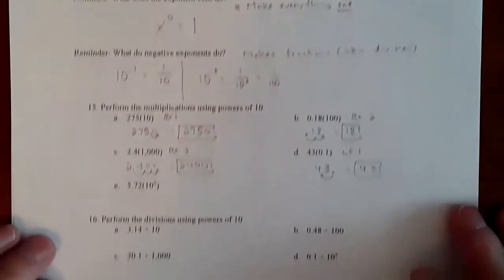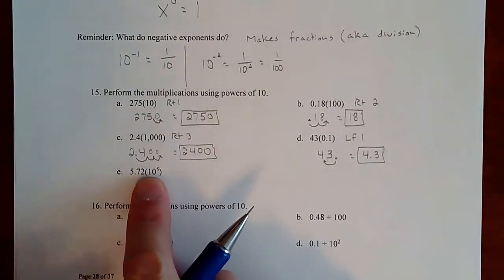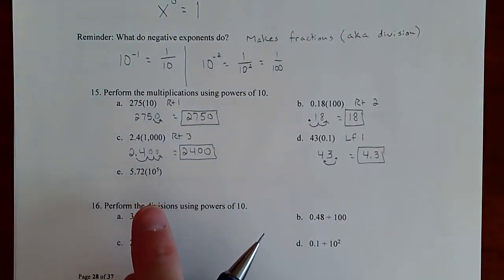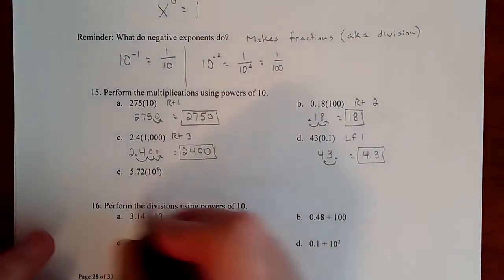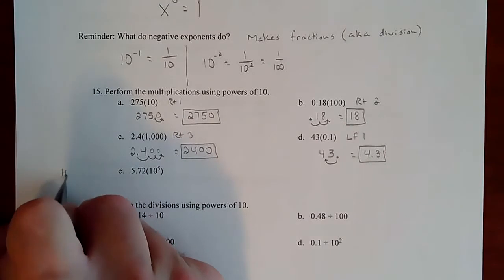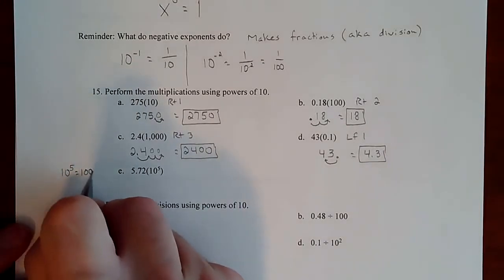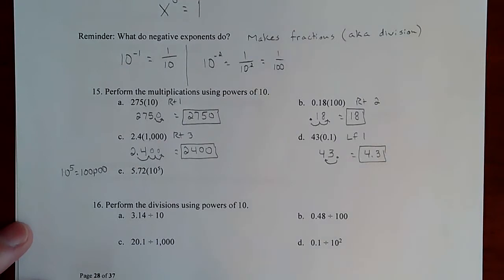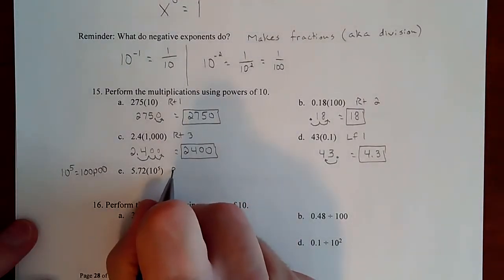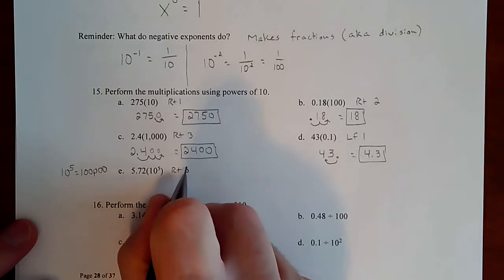All right. This one, 10 to the 5th, is a bunch of 10s multiplied together. The key to this one is that 10 to the 5th equals a 1 with 5 zeros: 1, 2, 3, 4, 5 zeros. So you're really multiplying by 100,000, which means we're moving our decimal right 5.